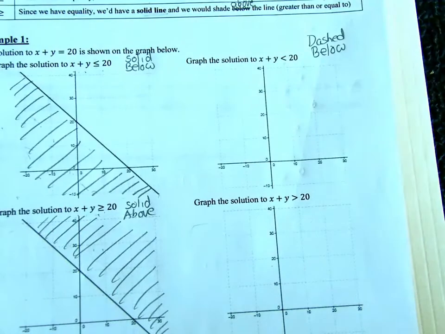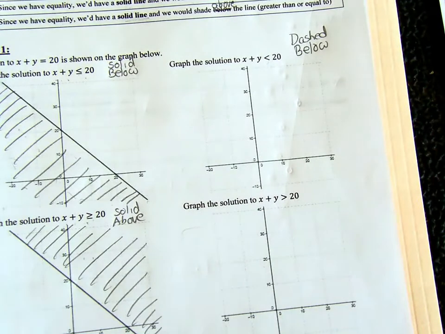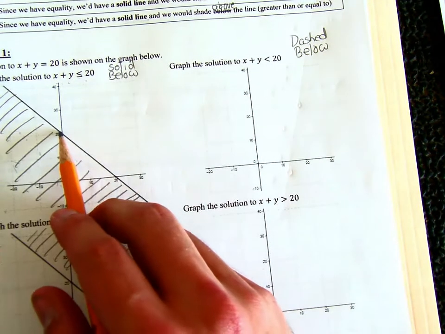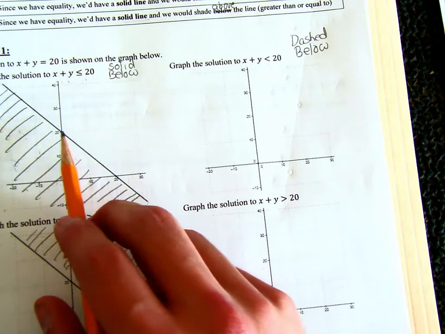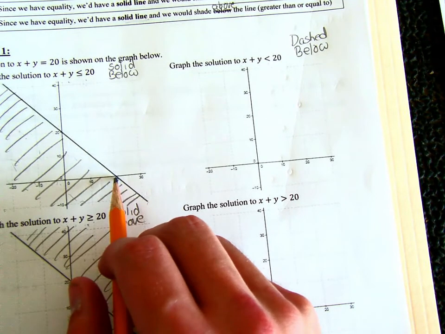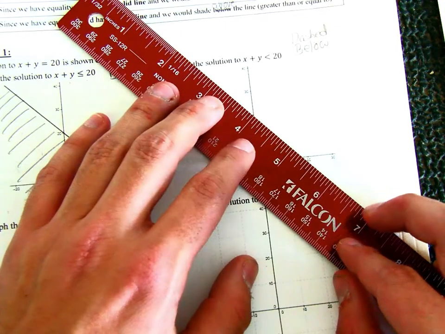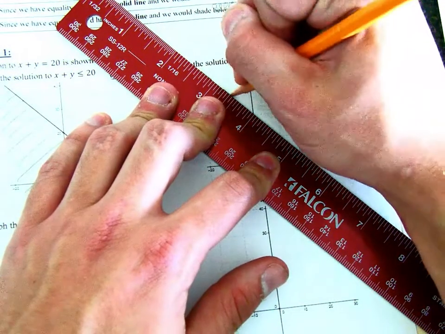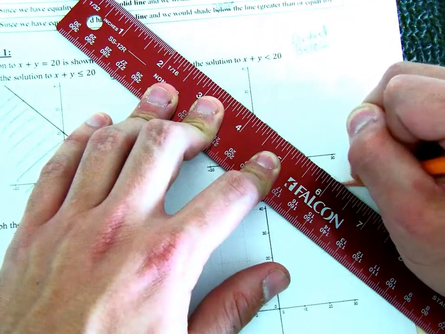So if I have my ruler as a straight edge, we know that 0, 20 and 20, 0 are both solutions. So I'm going to line my ruler up to the two 20s, and then I'm just going to draw a dashed line through them. So I'm not drawing a solid line, I'm just drawing a dashed line.